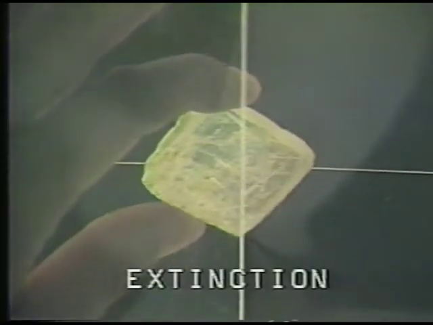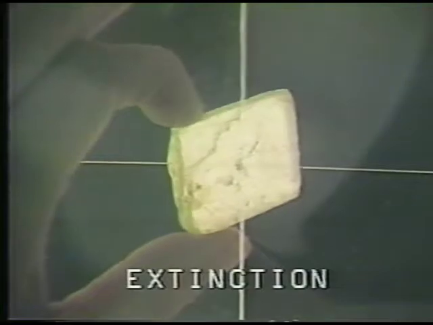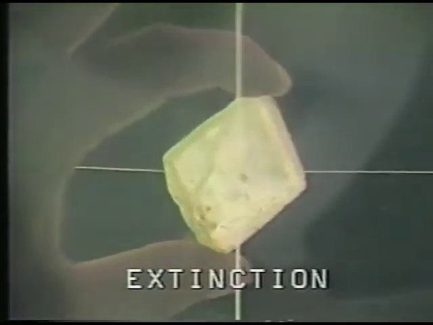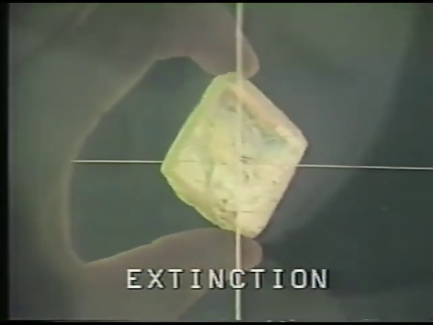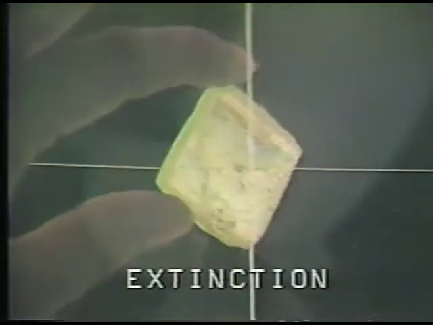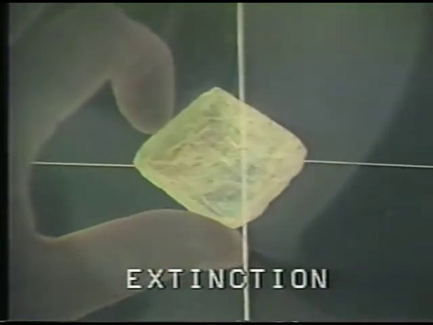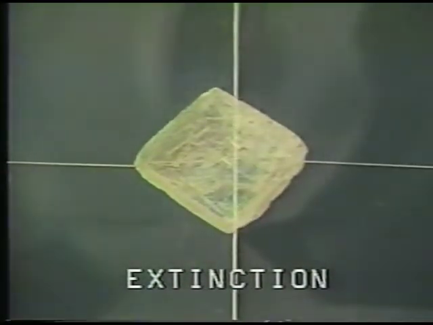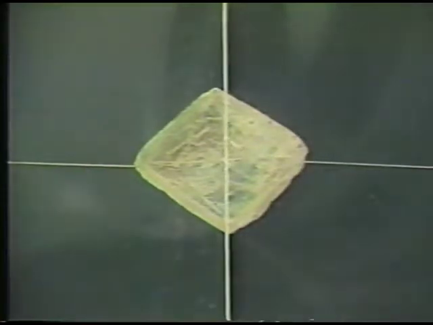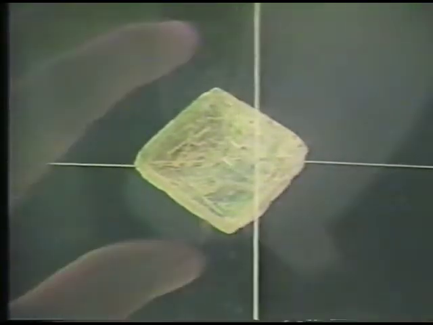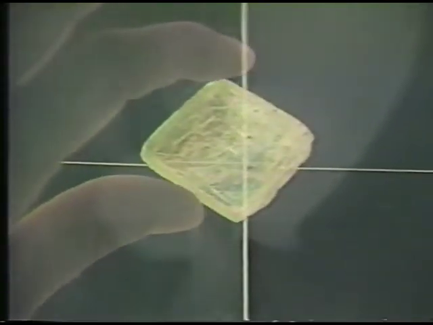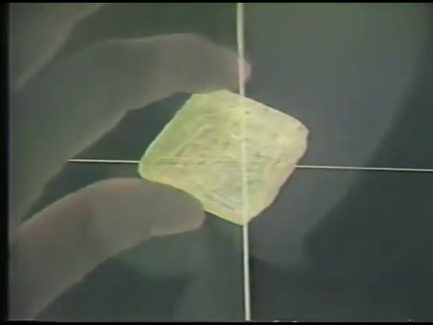And extinction occurs 4 times during the rotation of any anisotropic crystal. There's another extinction position located there. We'll go down again 90 degrees, and there's extinction again in the calcite grain. So calcite has various positions when it's illuminated and various positions when it is unilluminated, an anisotropic crystal.